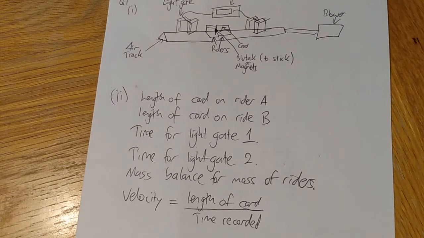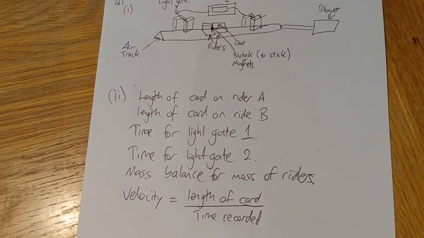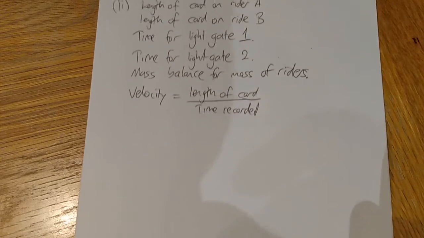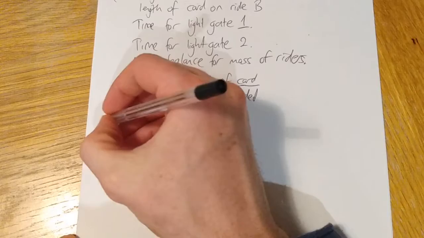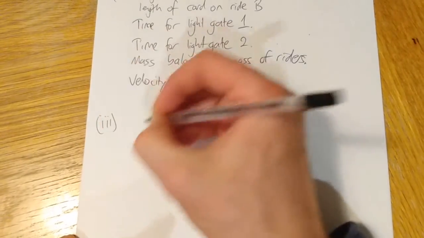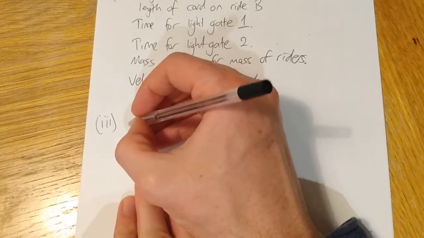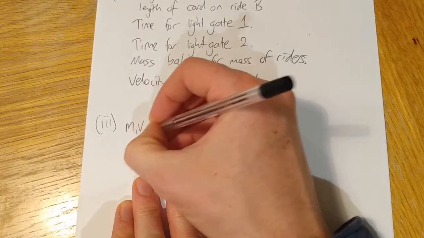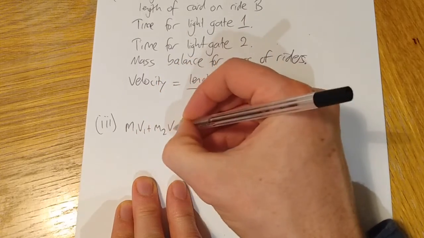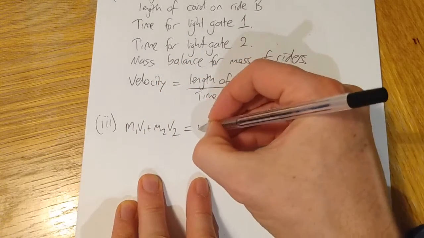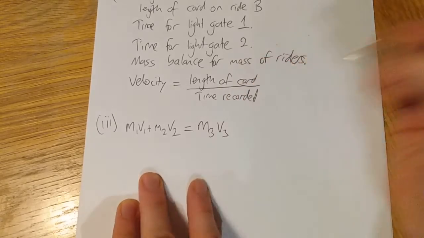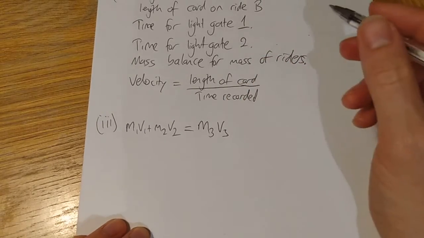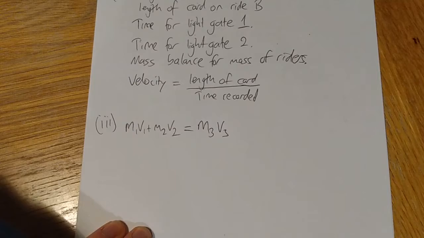Using the recorded data, show how the experiment verifies the principle of conservation of momentum. So this is part 3. m1 v1 plus m2 v2 is going to equal m3 v3 in our case, because we're going to have one thing afterwards.